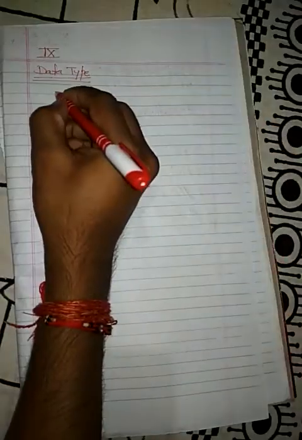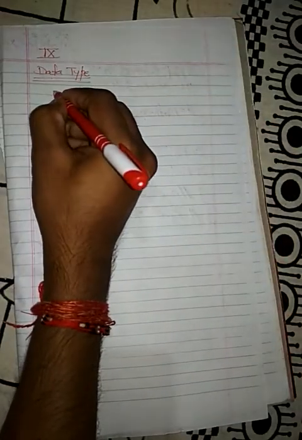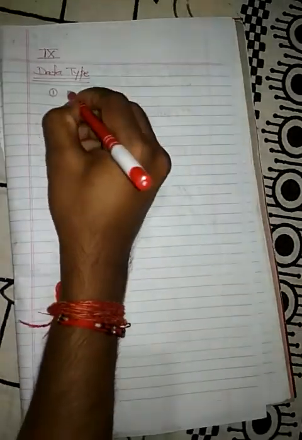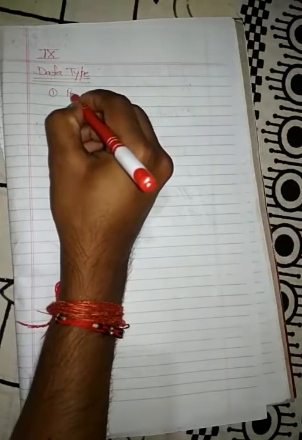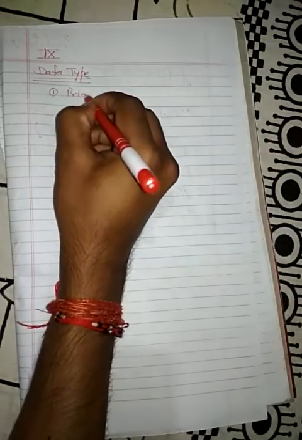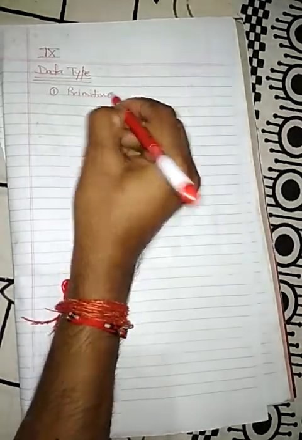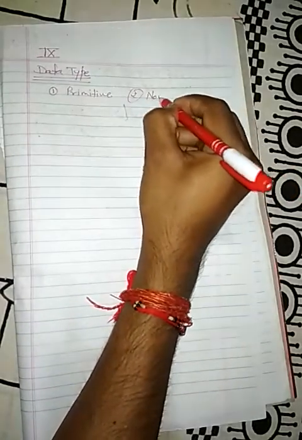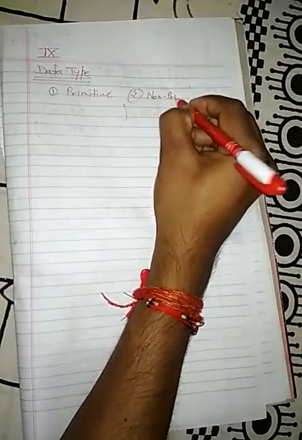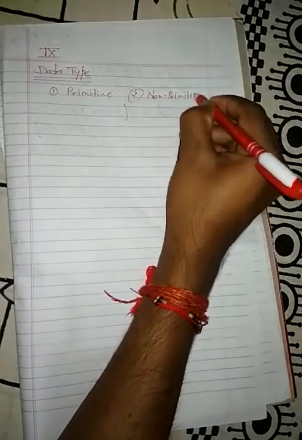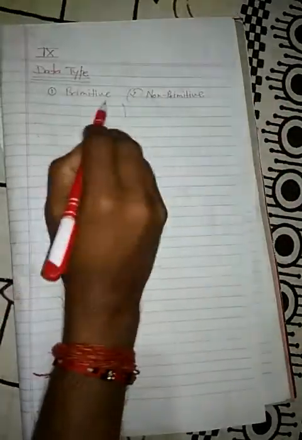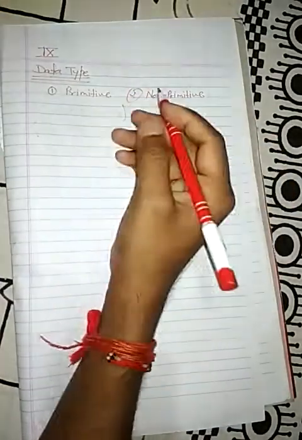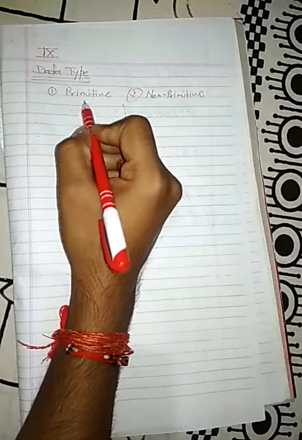There are basically two types of data type. Number one, primitive, and number two, non-primitive. Primitive means, simply you can say, which is predefined.